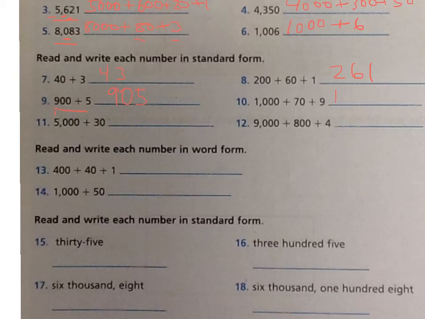Next one, number 10, we have 1,000. We have 0 100s, because notice a 100 would be there. And then we have 7 tens, 9 ones. I want you to try to do the other two on your own. Alright, so hopefully you came up with 5,030 and 9,804. Here we have 5,000, we have 0 100s, 3 tens, 0 ones. Next one, 9,804. We have 9 1,000s. We have 8 100s. Notice there are 0 tens because the tens would normally be right about there. Then we have 4 ones.